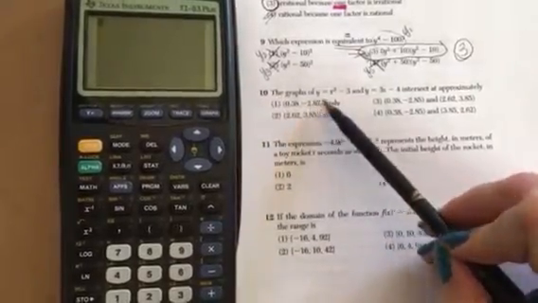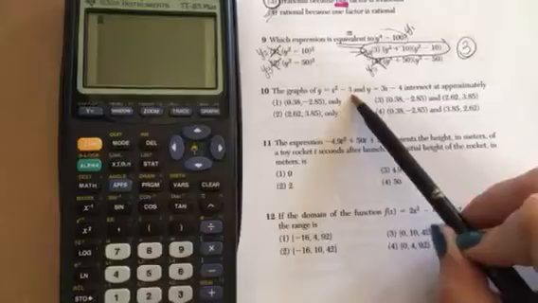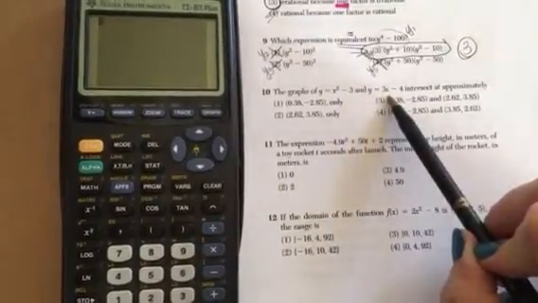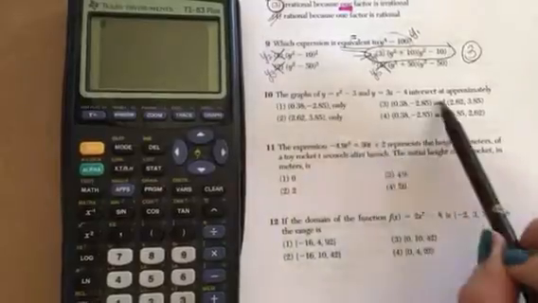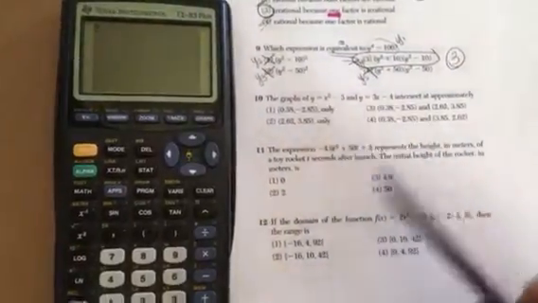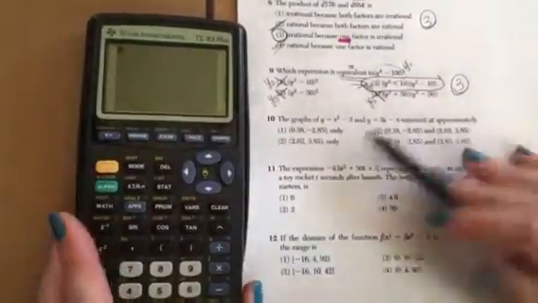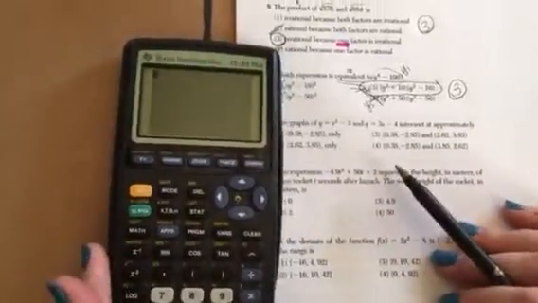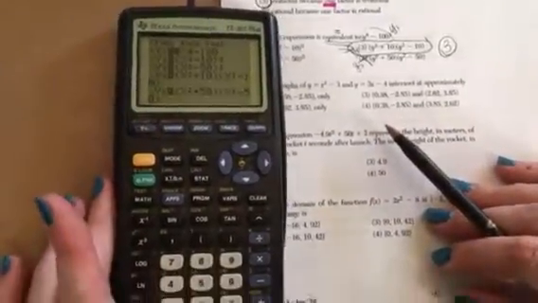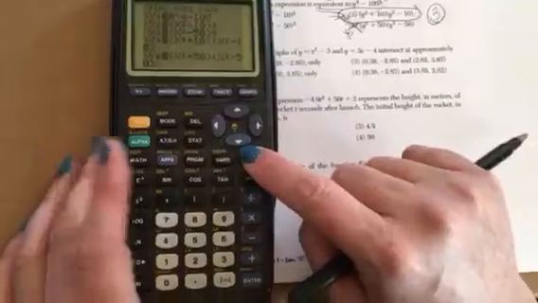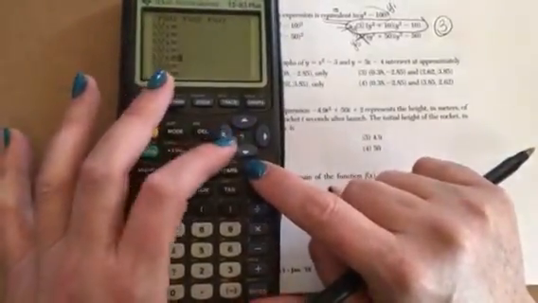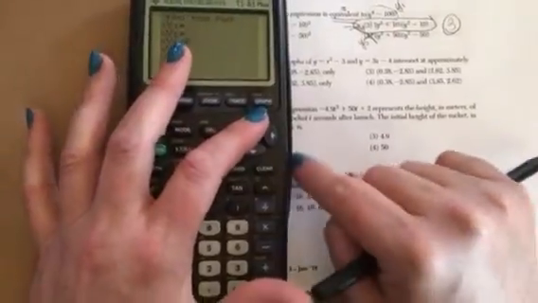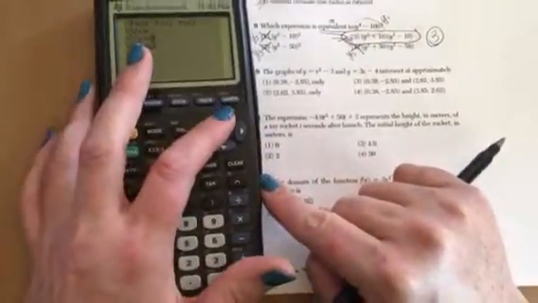The graphs of y equals x squared minus 3 and y equals 3x minus 4 intersect at approximately. So it gives us some choices. We're going to figure out where that is. So what we're going to do is hit y equals. Now I can hit clear and it will clear all of those out from when we were working on number 9.